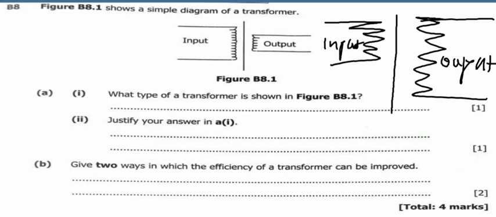So a step-up transformer has many number of turns on the output, which is the secondary coil, and fewer number of turns on the primary coil, which is also known as the input. When you talk of a step down, it is just the opposite of a step up.